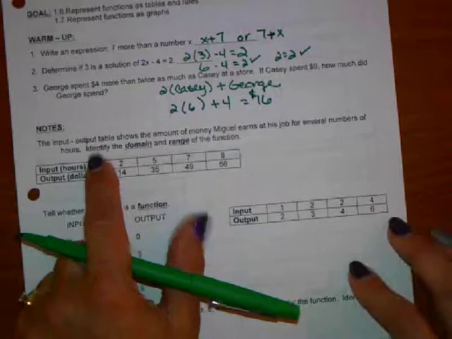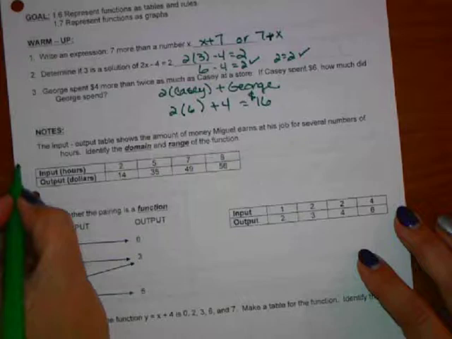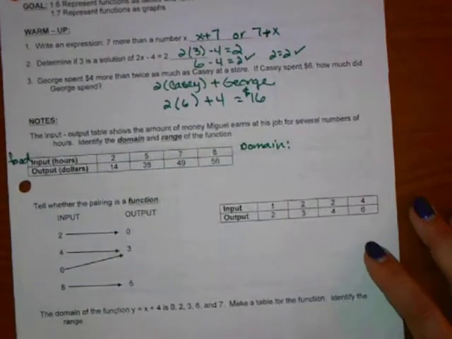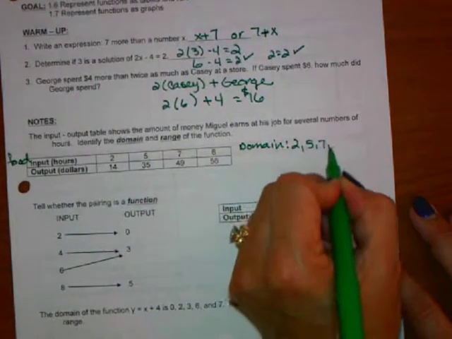The domain and the range. Okay, so what did we say over there? What numbers are the domain? The input, the food, is the domain. So if you had to write it out, you would just write it like this: 2, 5, 7, and 8.